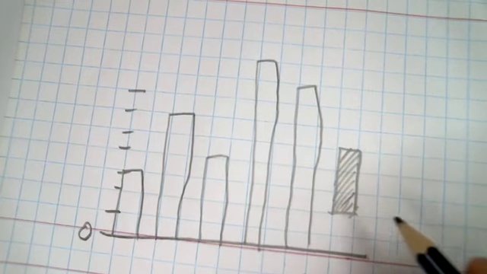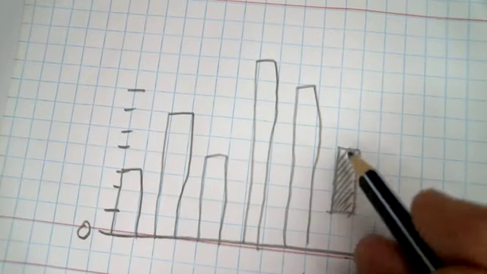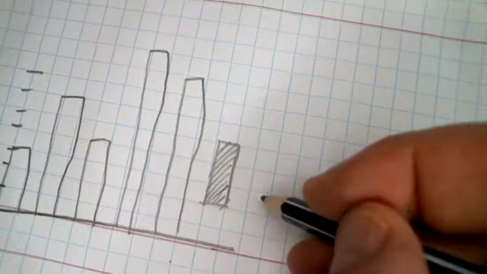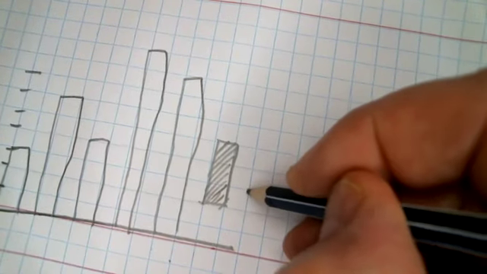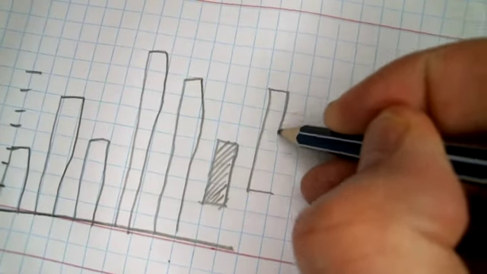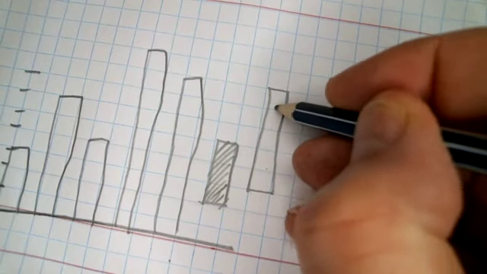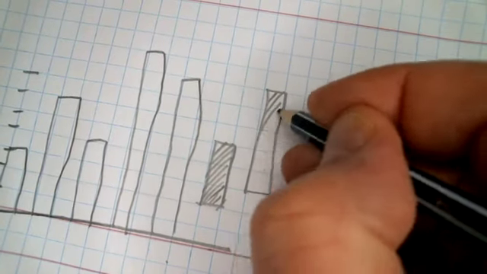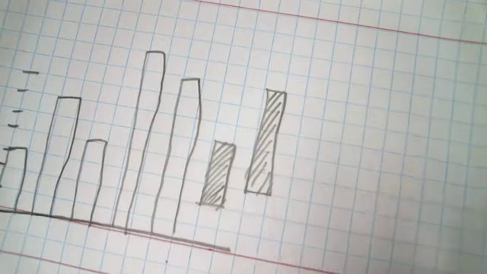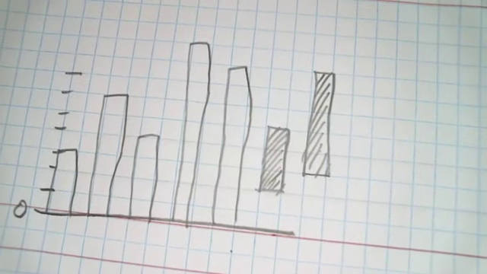So that's what side-by-side bars are. They actually represent ranges. So the next one might be 30 going right up to, let's see, 30, 40, 50, 60, 70, 80. So that's between 30 and 80 kilograms. So that's what a side-by-side bar graph is.